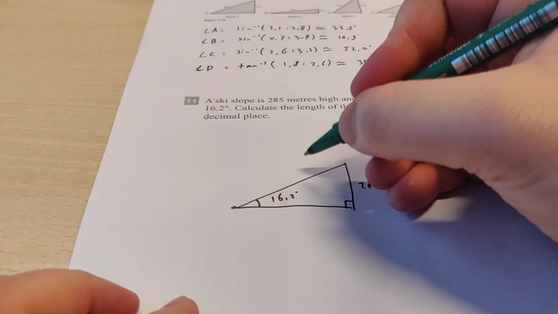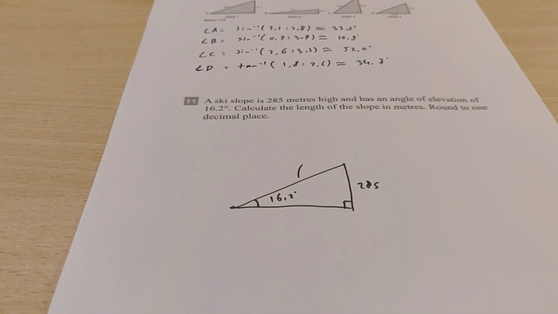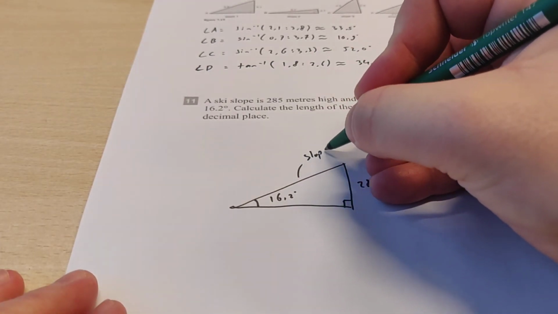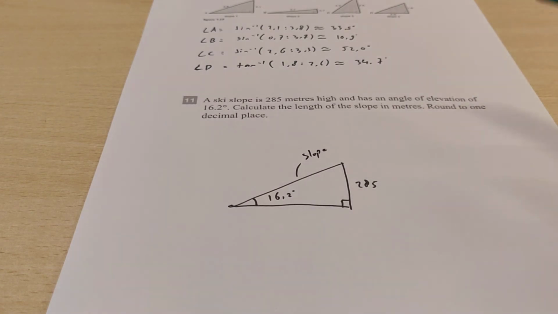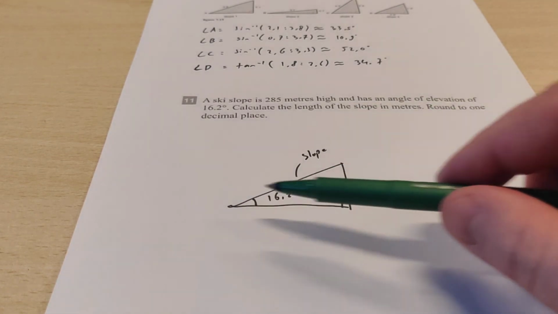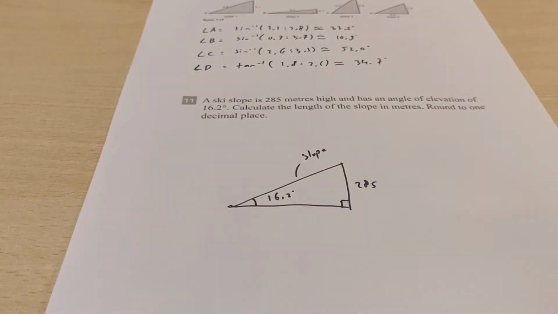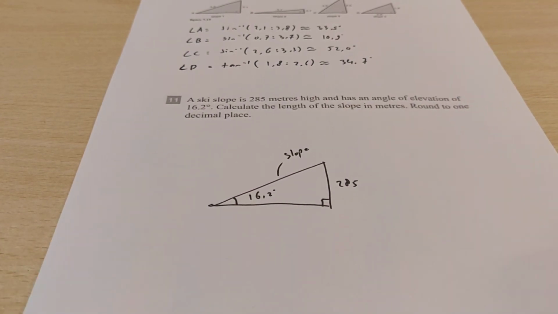Well, the length of the slope is this length. It's the hypotenuse, right? That's the slope. Because if it's about ski slopes, this is the part where you actually ski on, right? If you would ski over here, then you would be on the ground, and it doesn't make any sense. So we need to calculate the length of the slope. So we need to calculate a side now.